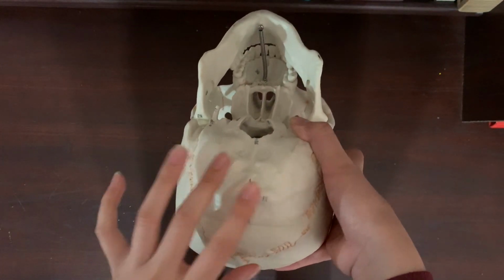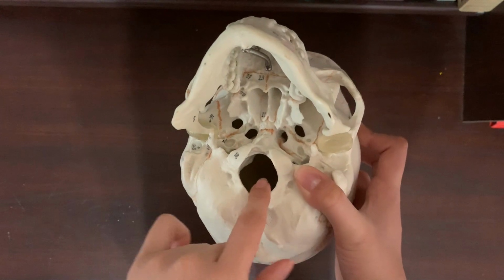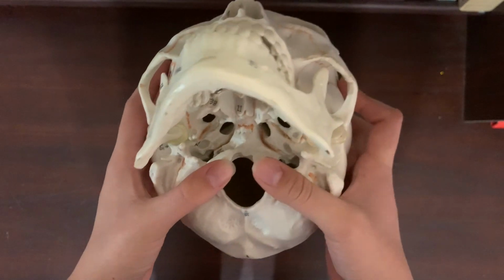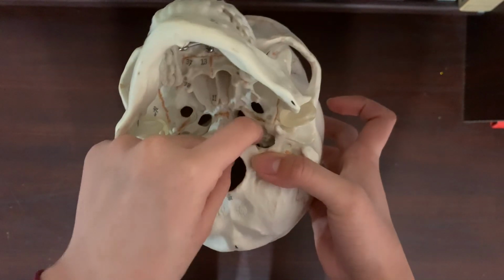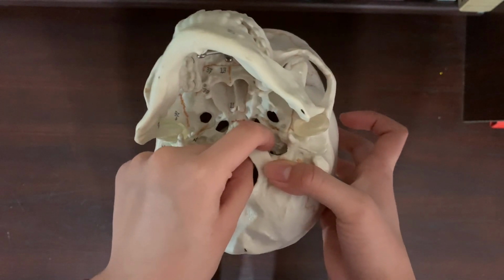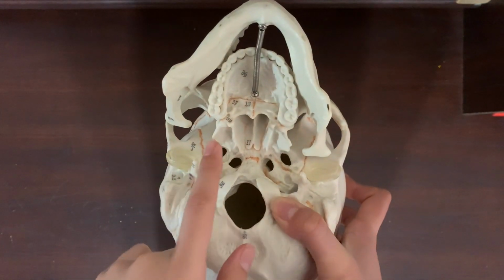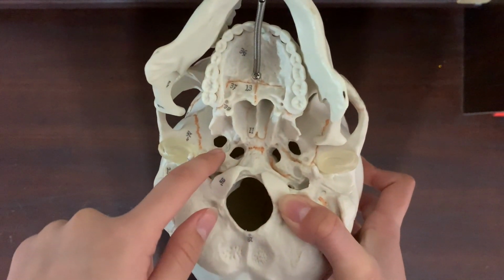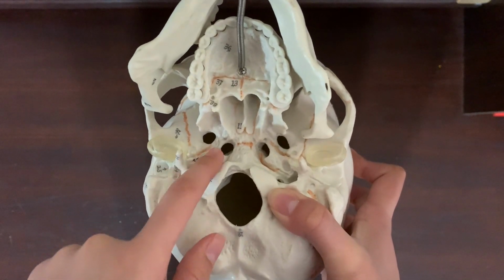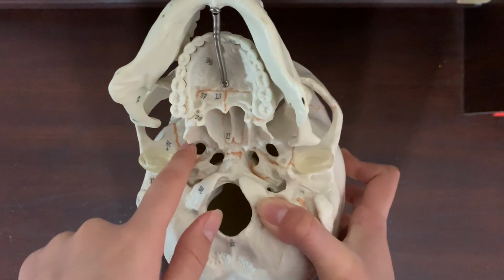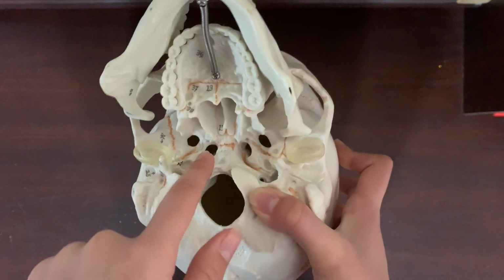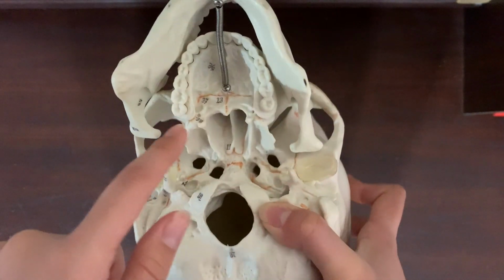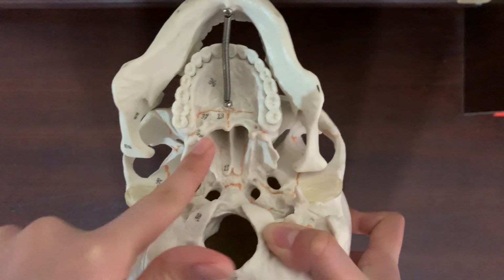The occipital bone is located right here, with this being the foramen magnum. The occipital condyles are located right above, with the hypoglossal canal located underneath the occipital condyles. Next, we have the sphenoid bone, which is located right here, with the foramen ovale being this first hole, and the foramen spinosum being this second hole. So right here we have the foramen ovale, foramen spinosum, with the pterygoid process being located right here on each side.